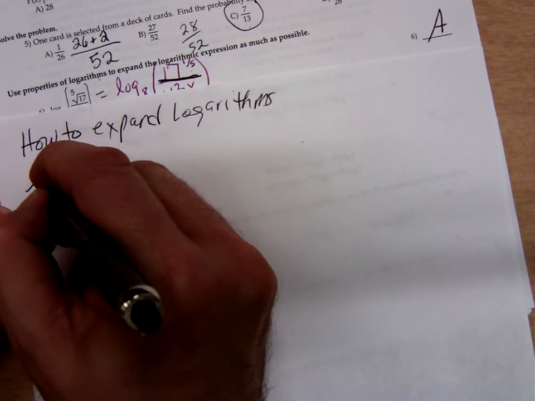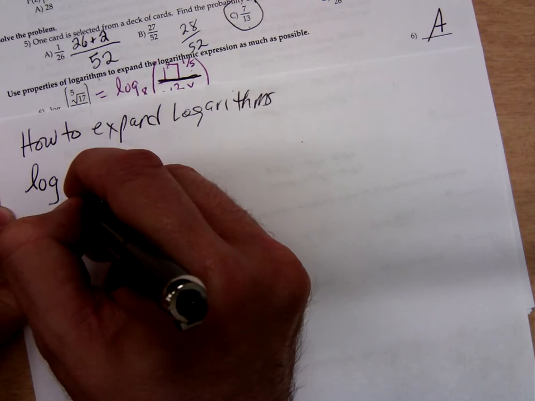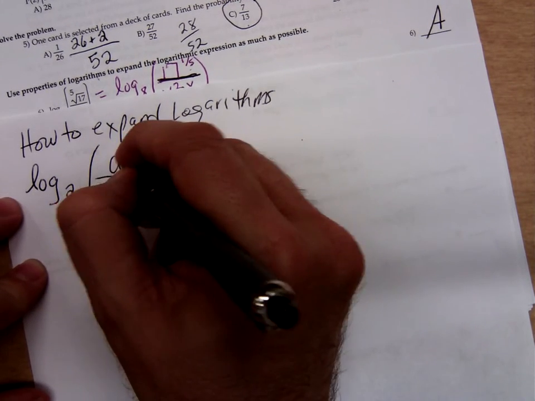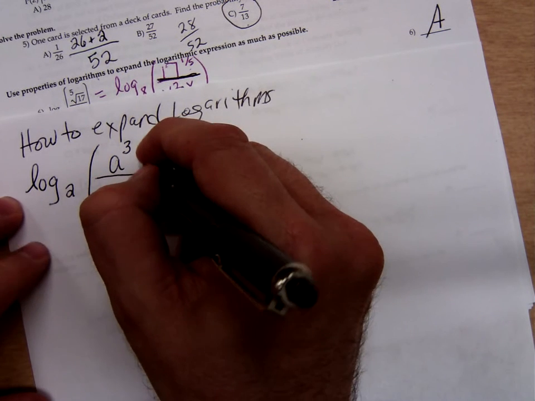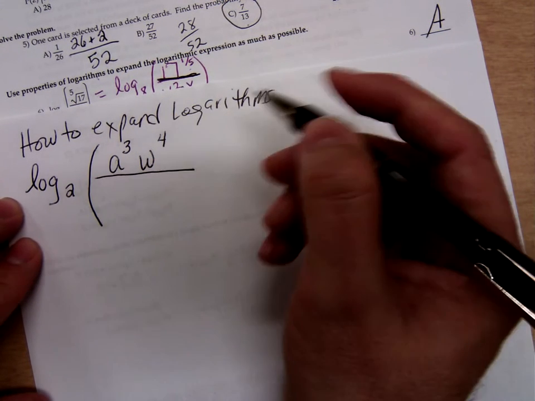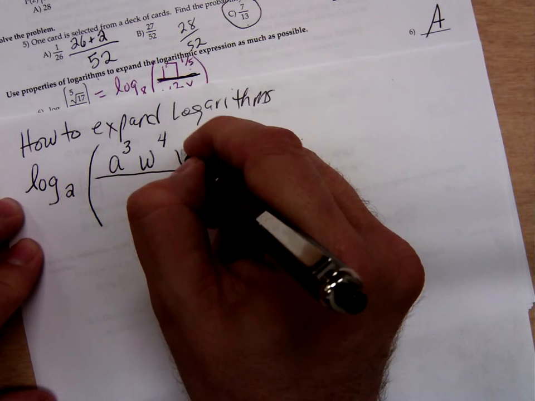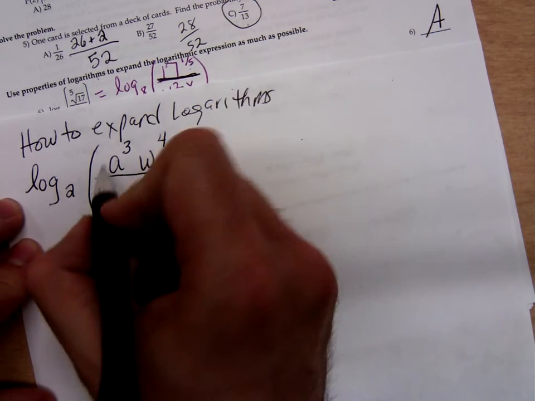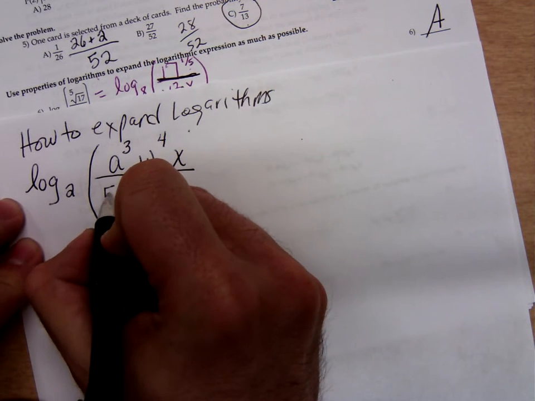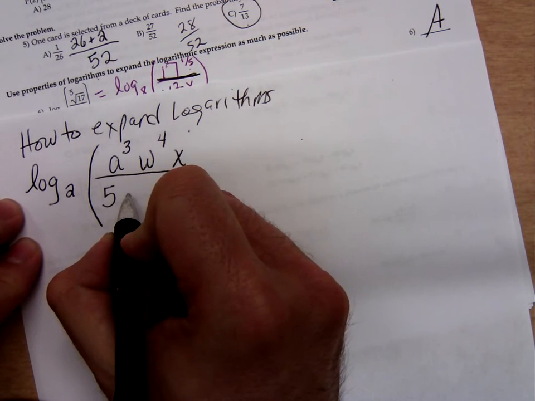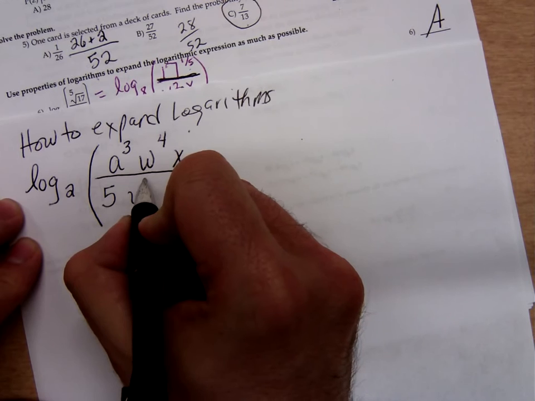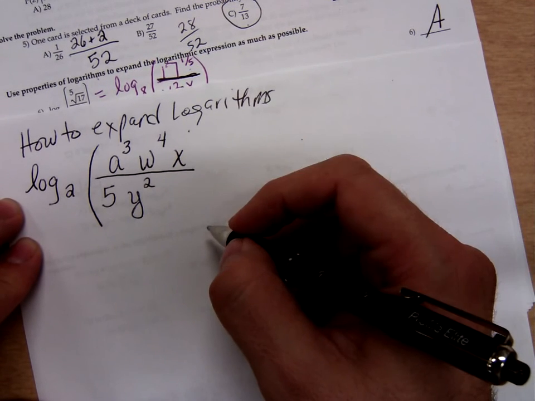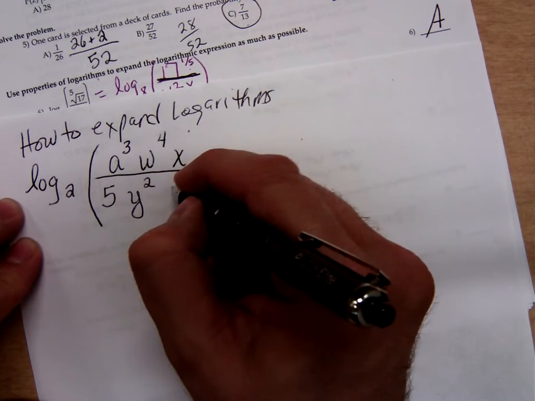Let's say we have log base 2 of a to the 3rd, w to the 4th, x, just x, all over 5 y squared, and one more letter, c to the 7th.